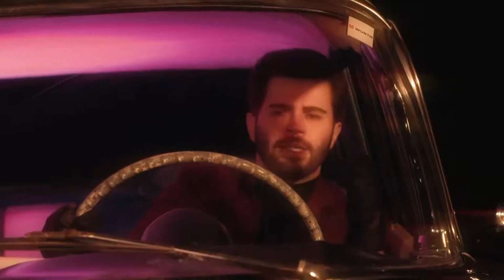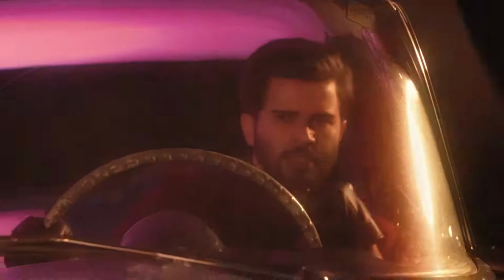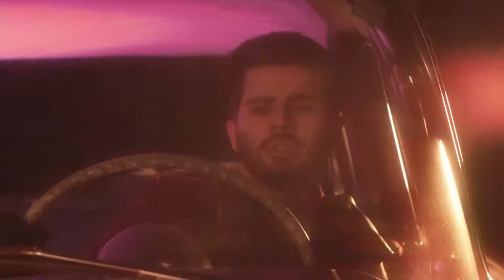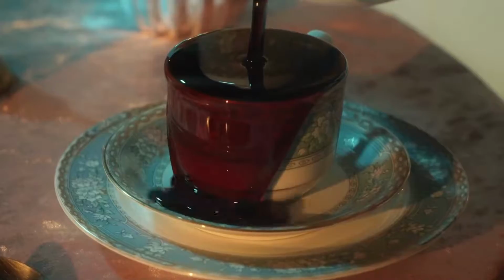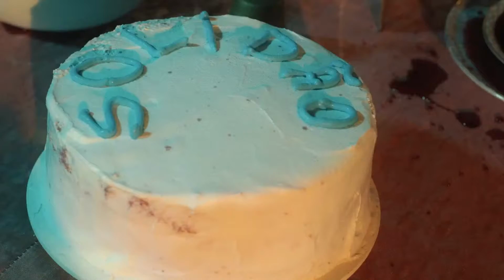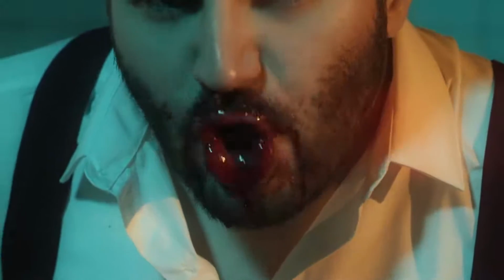So let's start with the history lesson. You ready? Sir Isaac Newton was the first scientist who came up with what he called a color circle. It was built off of 7 main colors on the spectrum, okay? Red, orange, yellow, green, blue, indigo.